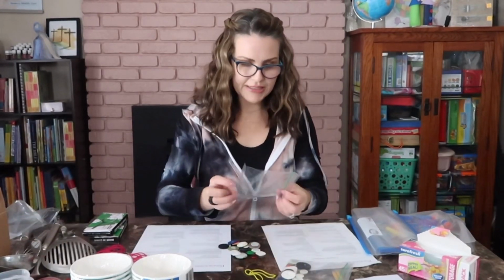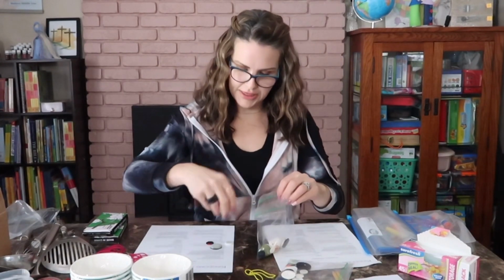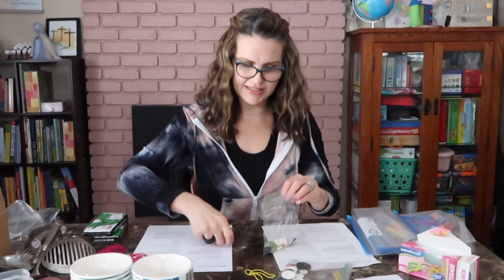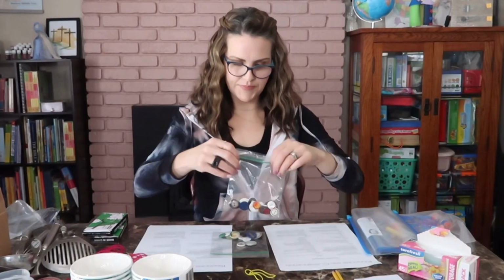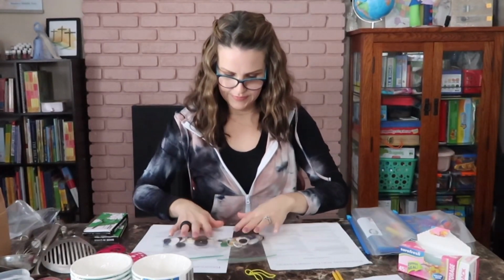And I believe I picked out 20 buttons instead of 15. It was hard because most of our buttons have 2 or 4 holes. I think I only found a couple with like 6 and 3, but it will do. So now I have the bags here. Okay, so here are both the bags.